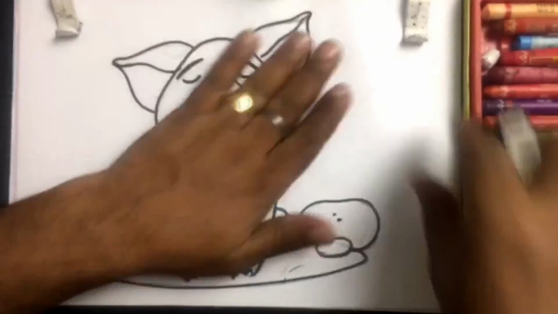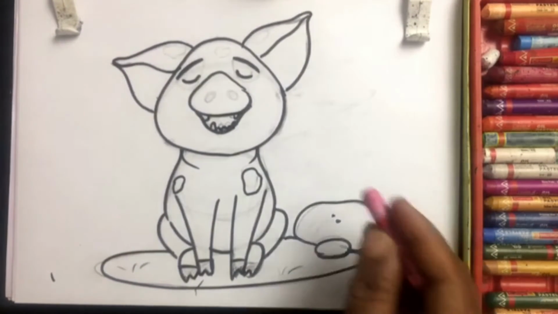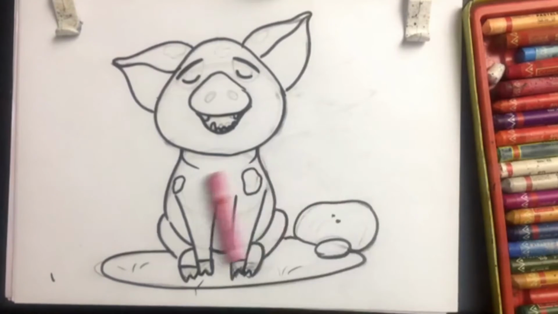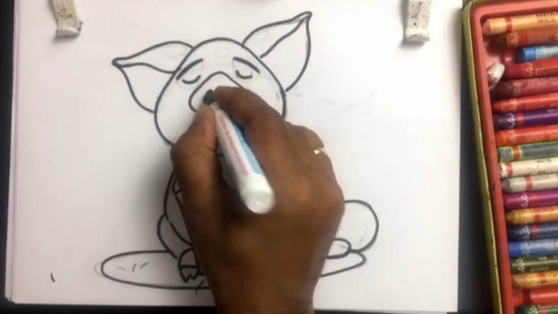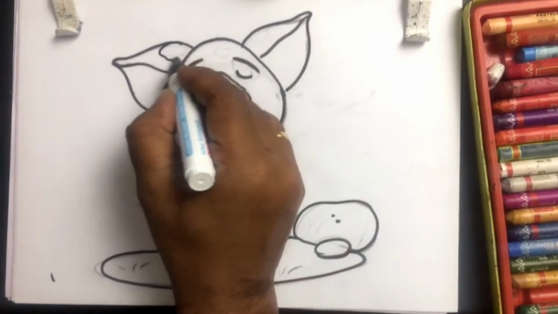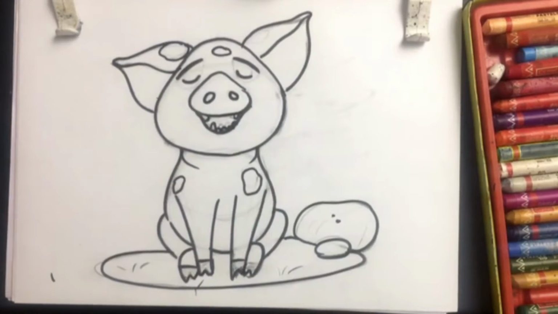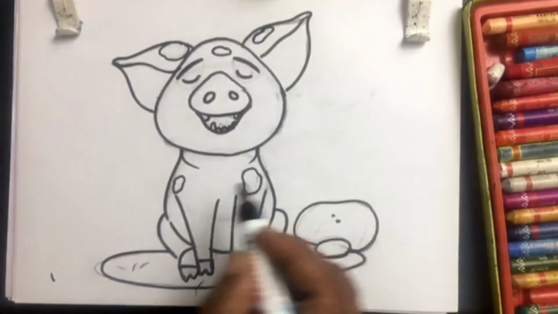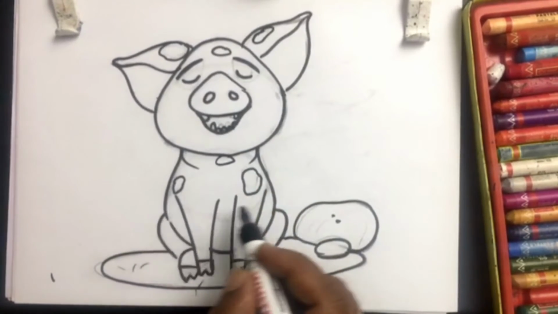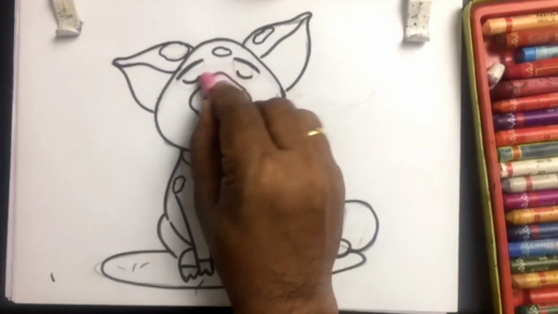Okay, so just finish the color in the last 2 minutes. Okay. Just make like this. Like this. Okay. Like this. So you can put the pink color over here.